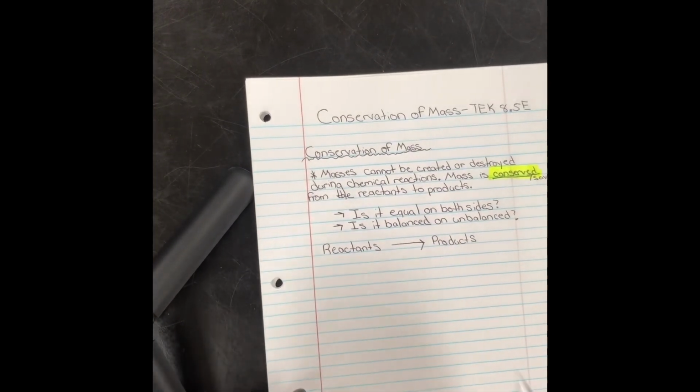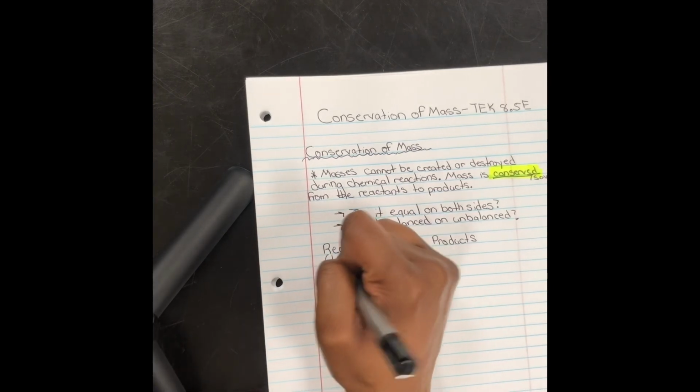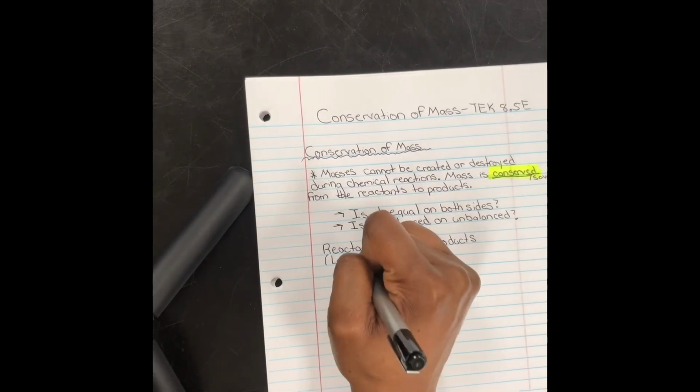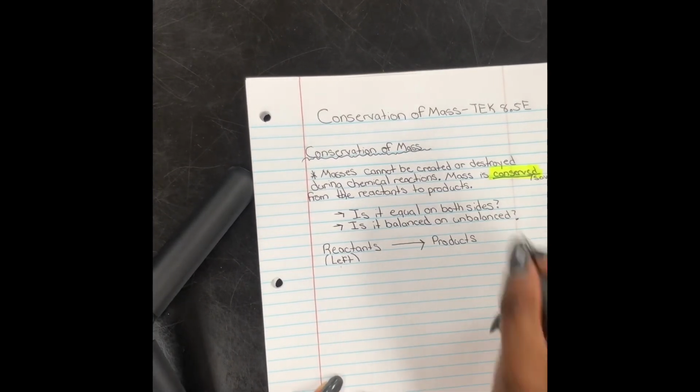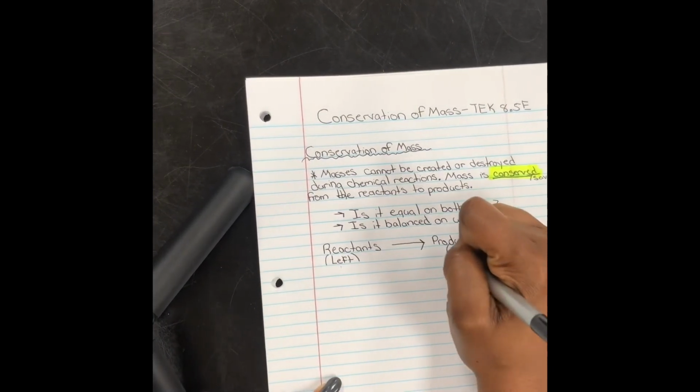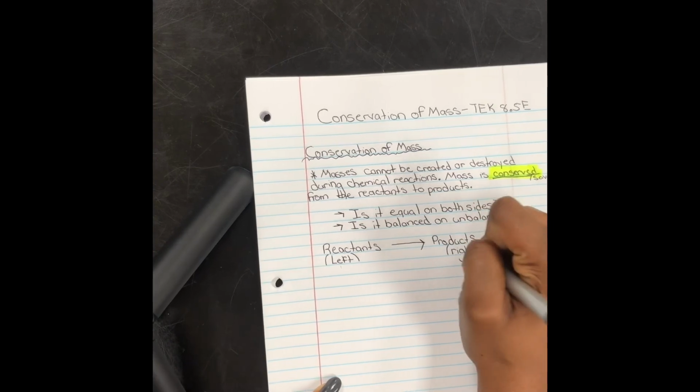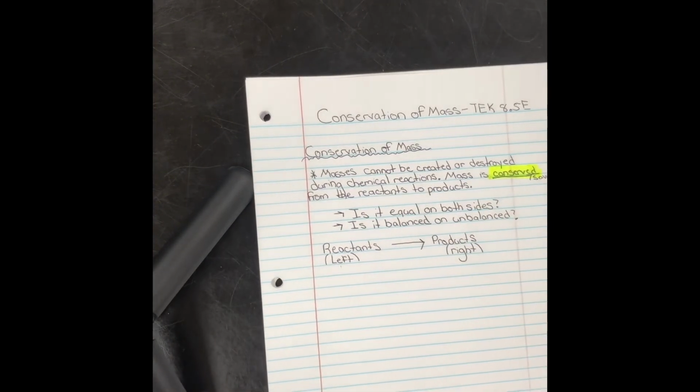Reactants will be on your left side, and products will be on your right. Make sure you copy this down.